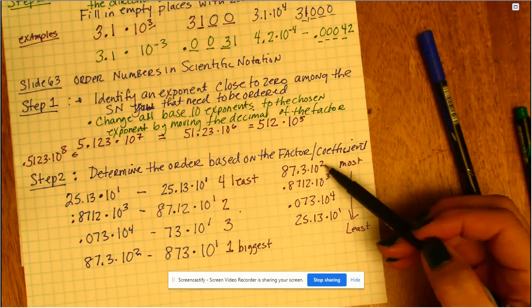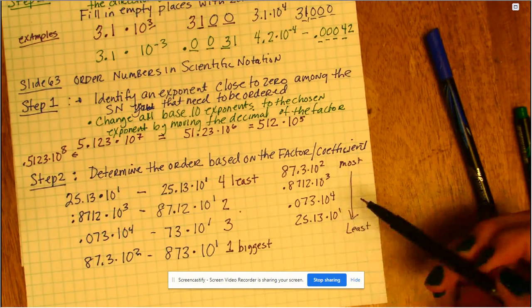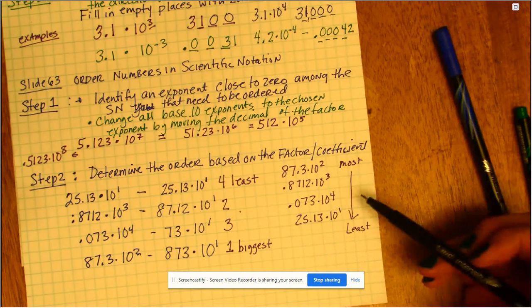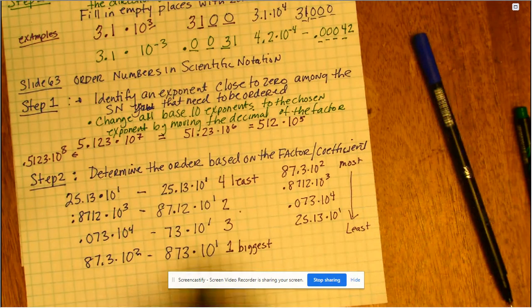And you'll notice that it wasn't as easy as going to the biggest exponent, right? That wouldn't have worked out for me, actually putting them in order. So that is one of the methods you can use for ordering numbers in scientific notation. And that's the notes for today.